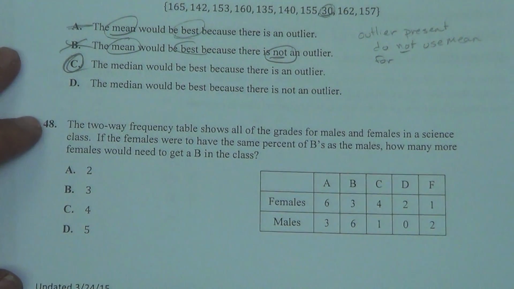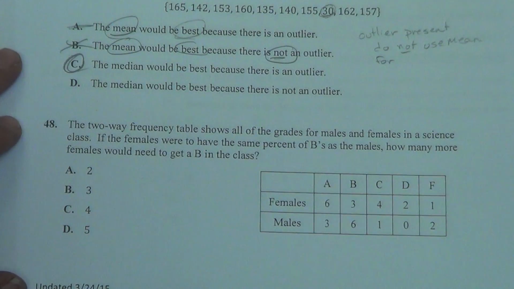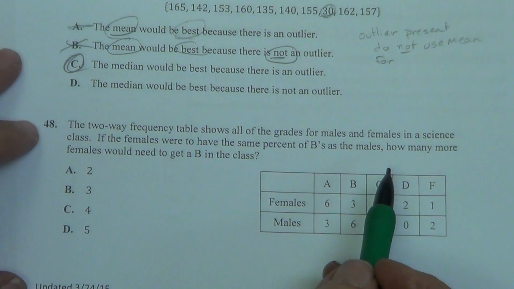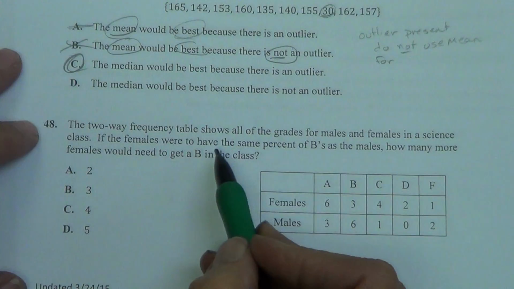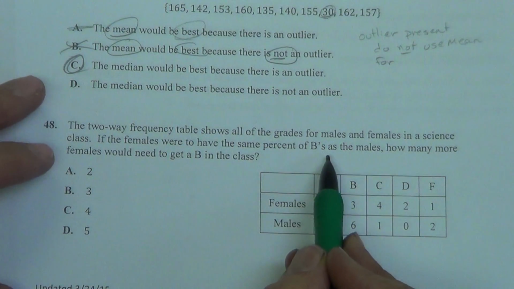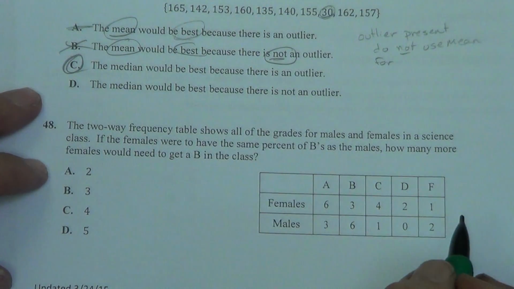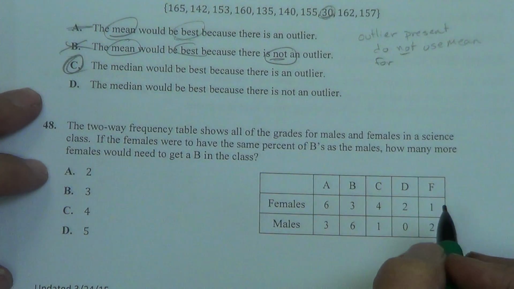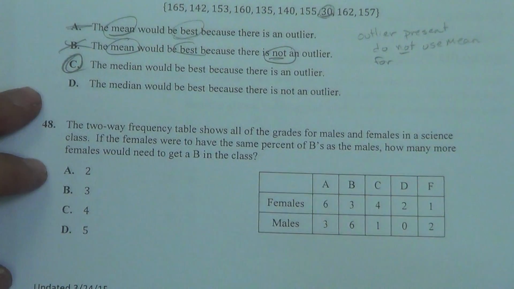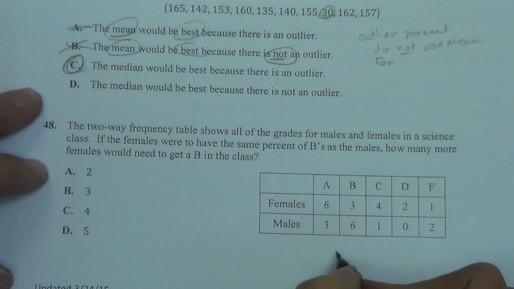A two-way frequency table shows all the grades for males and females in a science class. If the females were to have the same percent of B's as the males, how many more females would need to get a B in the class? So we're looking for percent out of the whole class. That means we need a total for our percent.